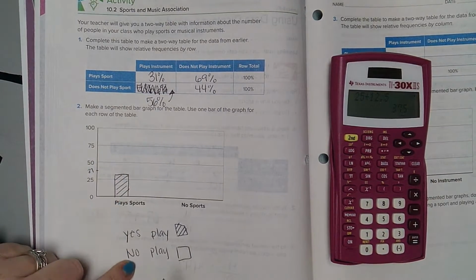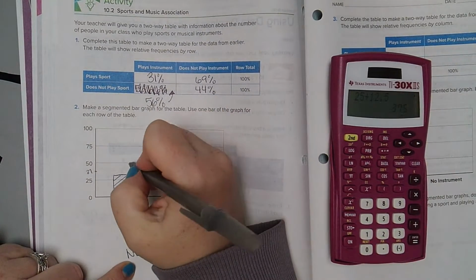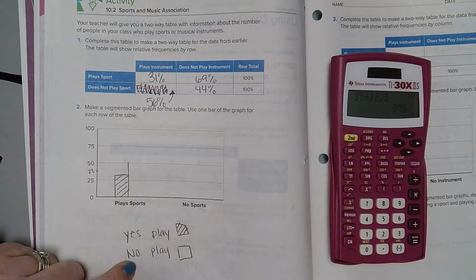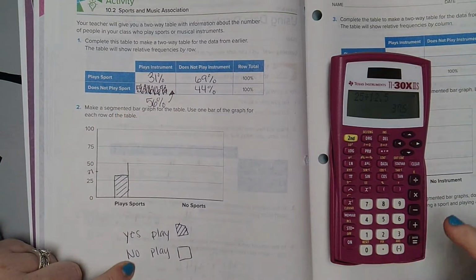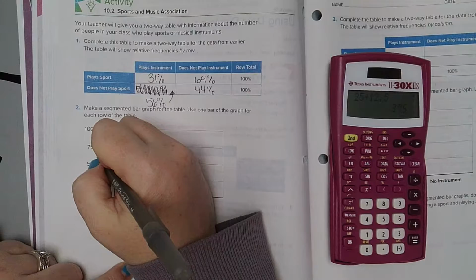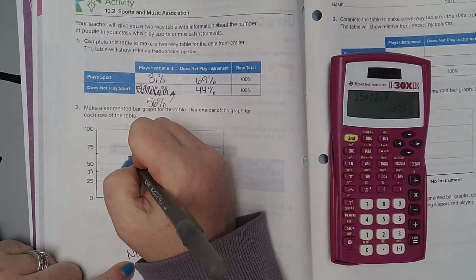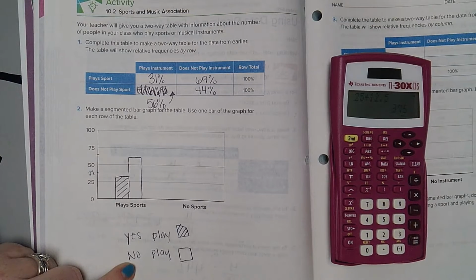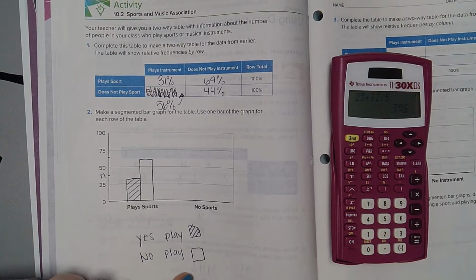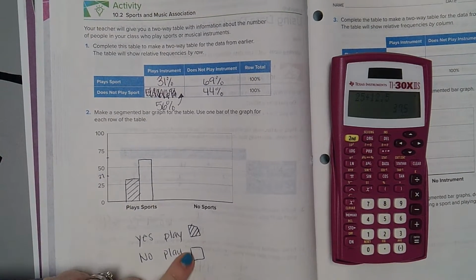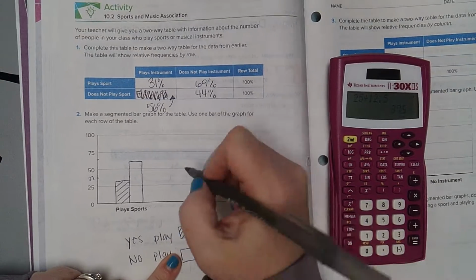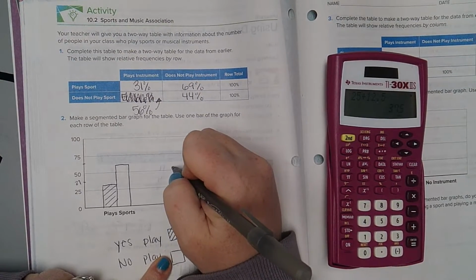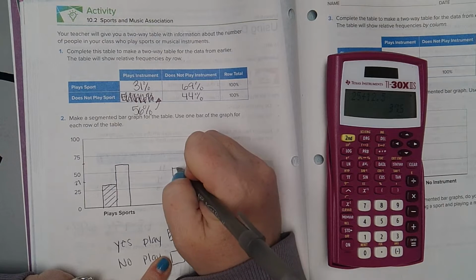They play a sport, but they don't play an instrument is 69. So there's 50. Here's halfway would be about 62, so we're not quite halfway. And we leave it blank. So no sports and instruments is 56%. So just over halfway.